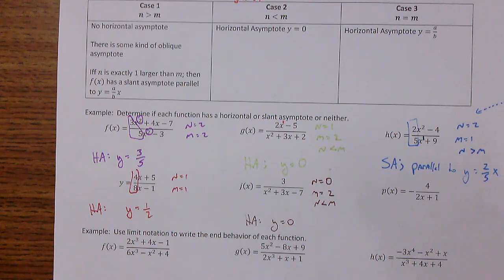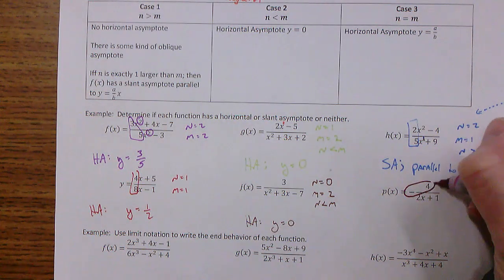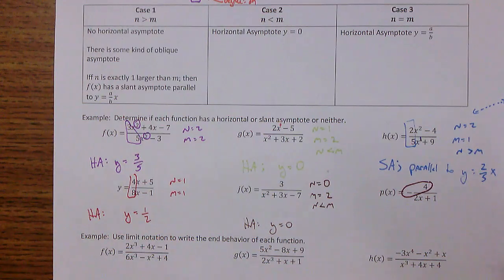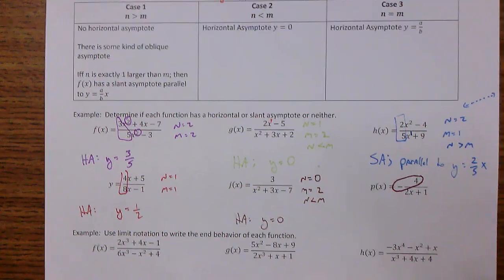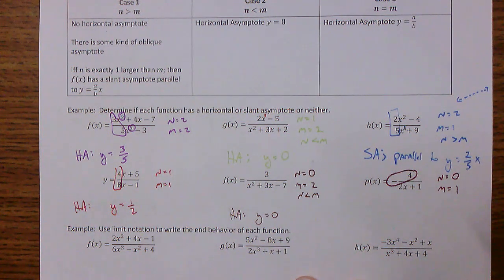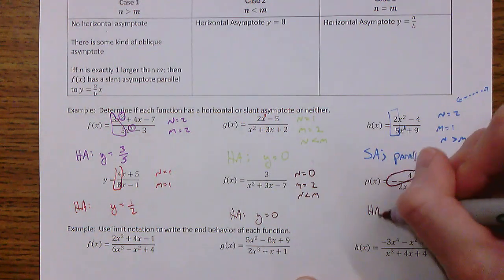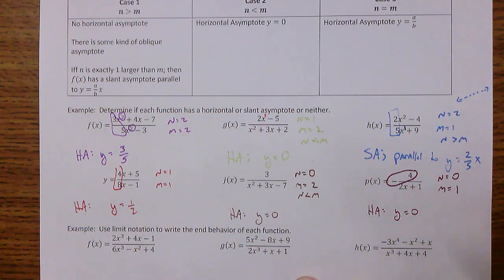And then this last one, so that negative that's chilling out in the front, right? When you have a negative in the front like that, most of the time we say, put these two together like it's a -4. That's generally what happens, you just apply it to the top. Sometimes you might have to do a distributive property if there's more than one term, but that's generally how things work with negatives. So the degree on the top is 0 because there's no variable. Degree on the bottom is 1. So n is smaller than m, right? I'm going to have a horizontal asymptote at y equals 0. And that's it.